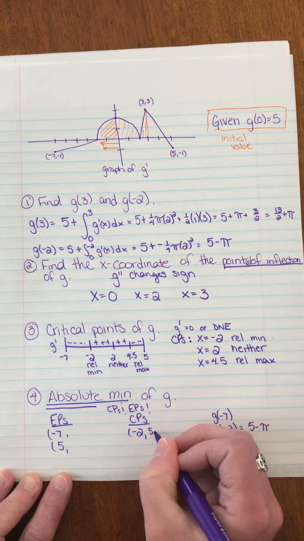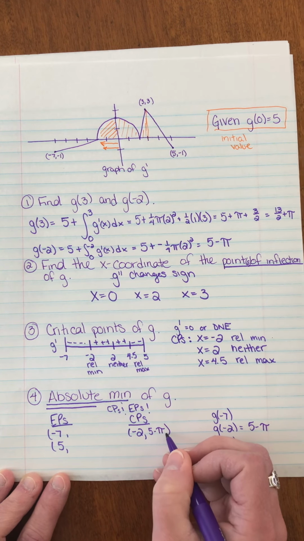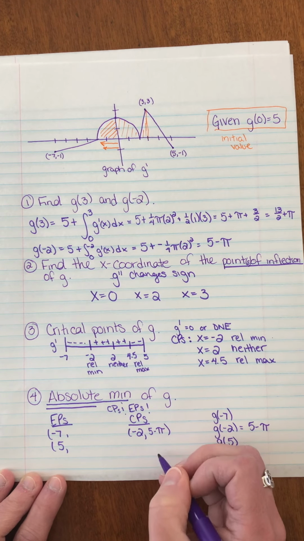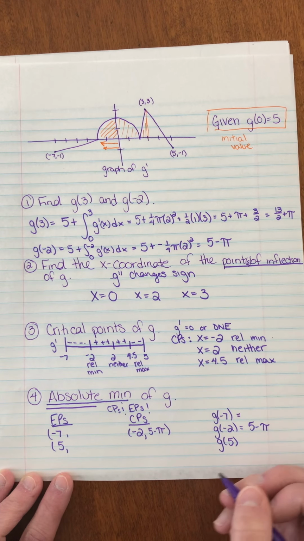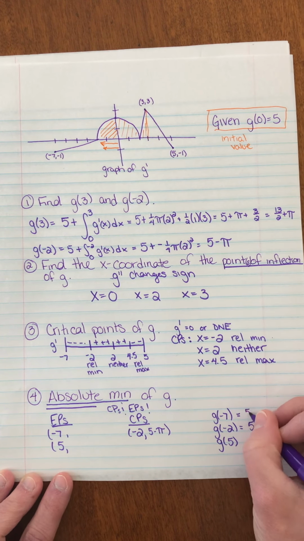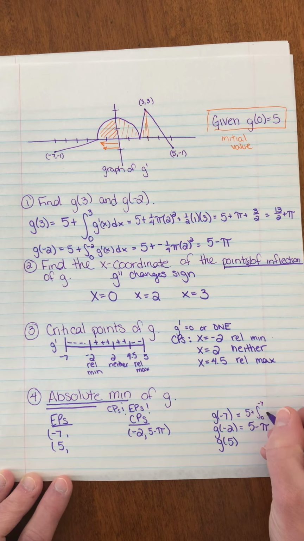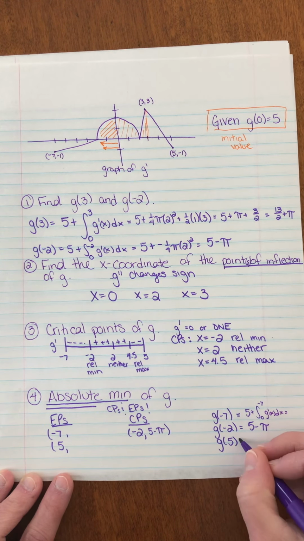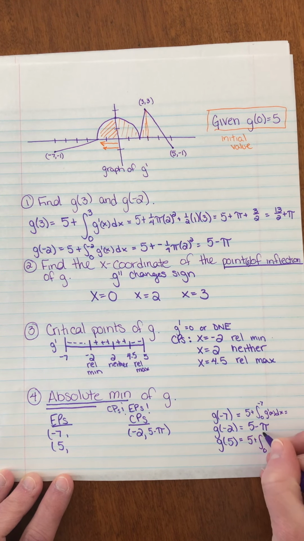Since pi is 3.14, that's about 1.86. And then we've got G of -7, so that's going to be 5 plus the integral from 0 to -7 of G prime of x dx. We're going to have to do that. And for G of 5, we're going to do 5 plus the integral from 0 to 5 of G prime of x dx.